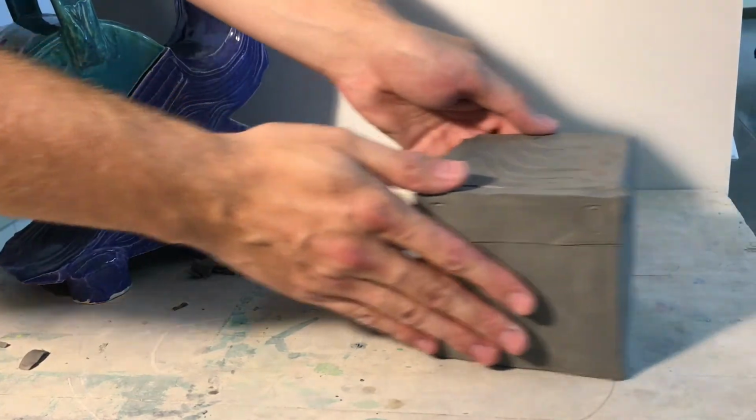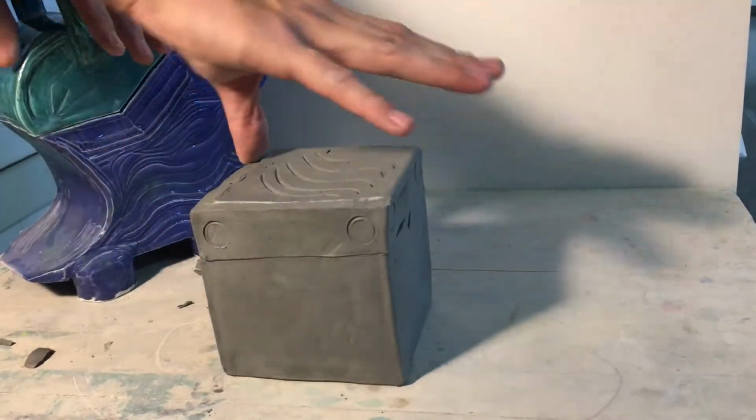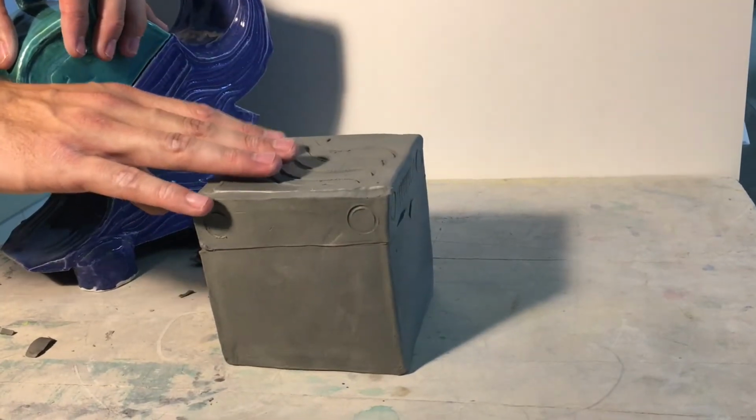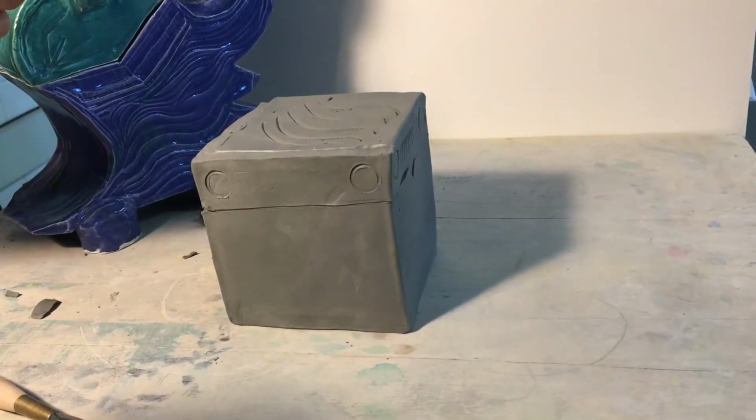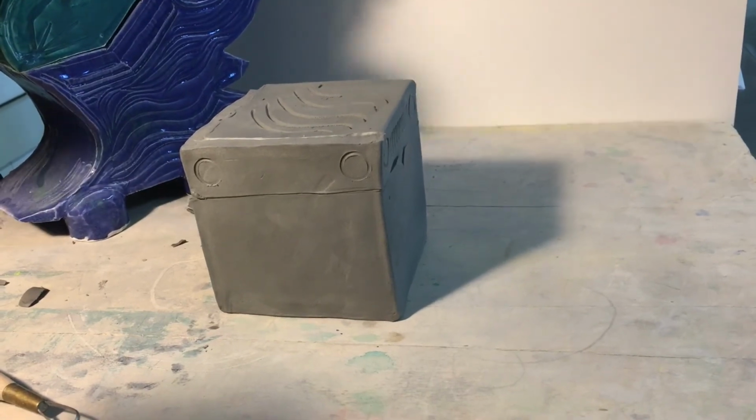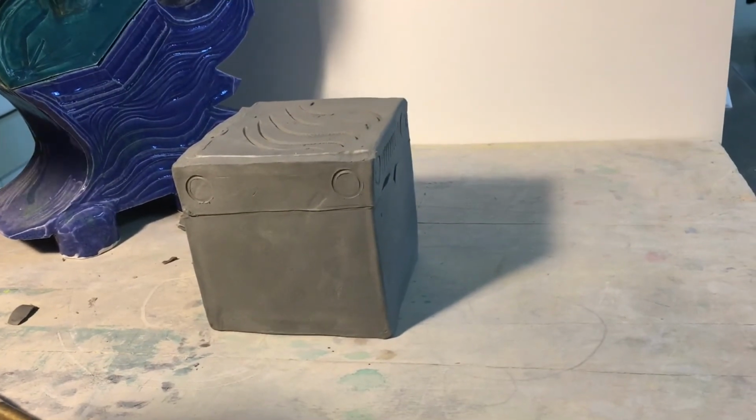But all these things are things I want you to think about when you're finalizing your project. So leather hard works best for cutting your lid, but it also works best for carving your texture, because then the clay is going to come off easily with the loop tools, and also not have any fingerprints or anything as you're starting to create your texture.